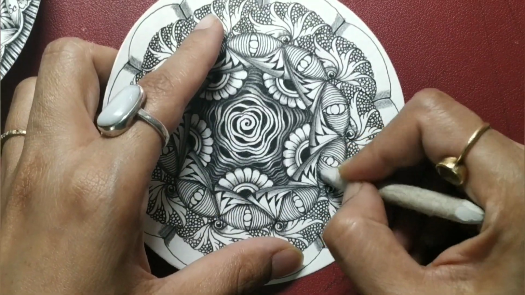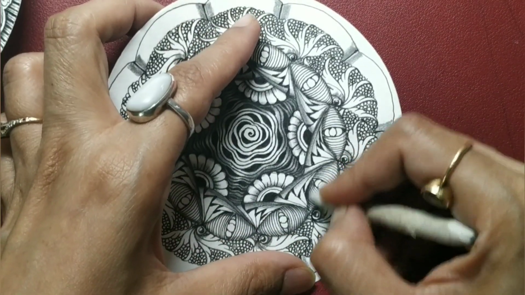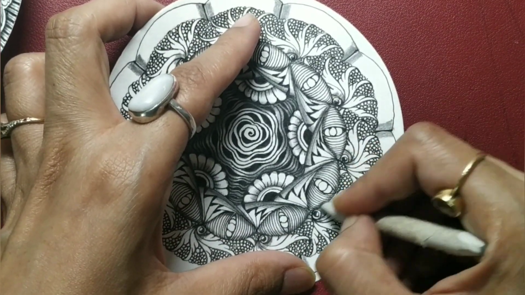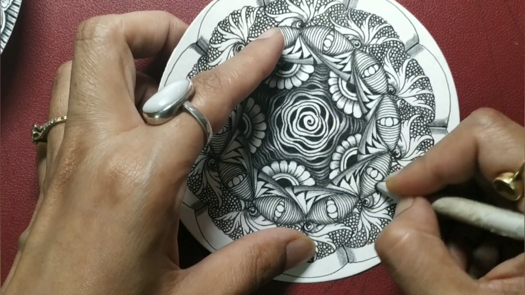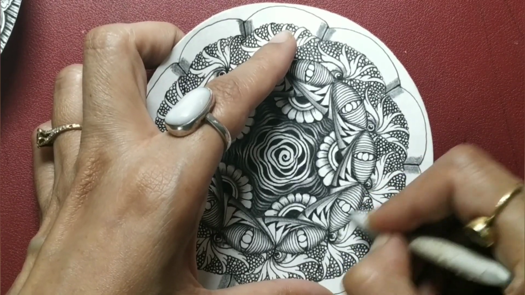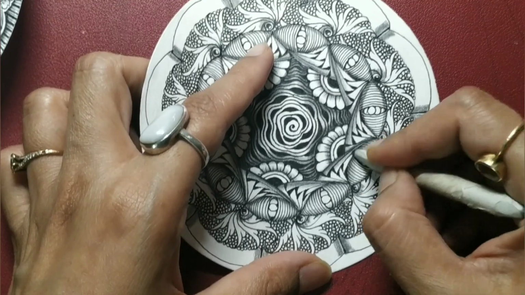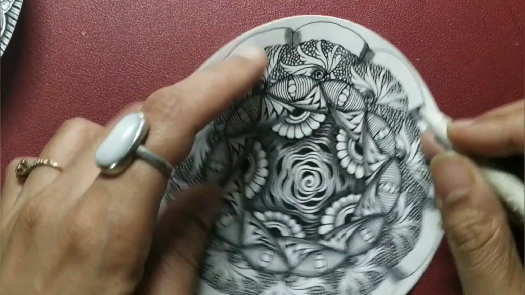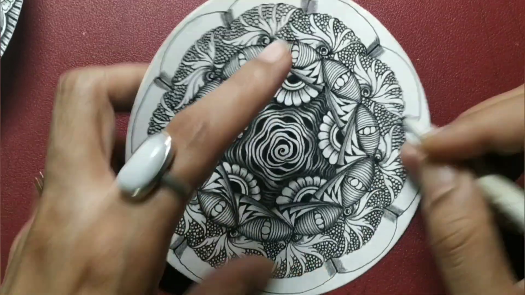Next is both sides of this eye. Looks like an eye to me, just that the eyeball is weird. Yeah, these tangles, patterns, they are all inspired from nature. Sea creatures, plants, animals, so many things.